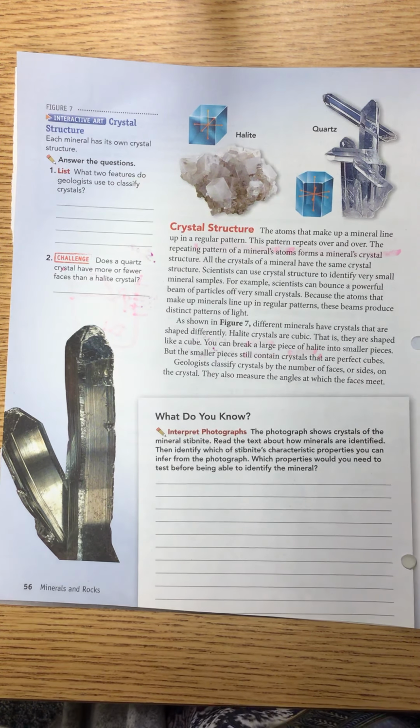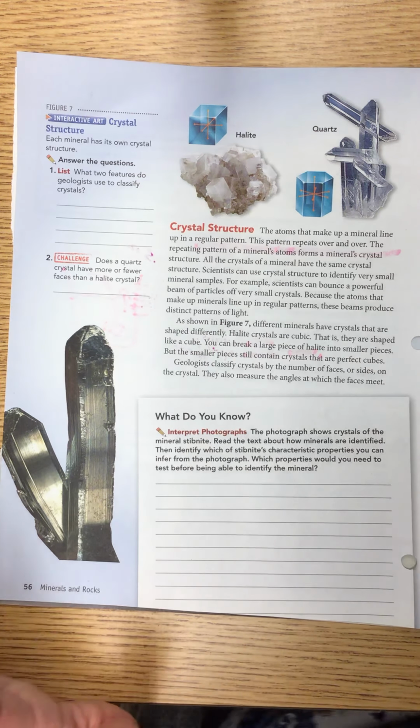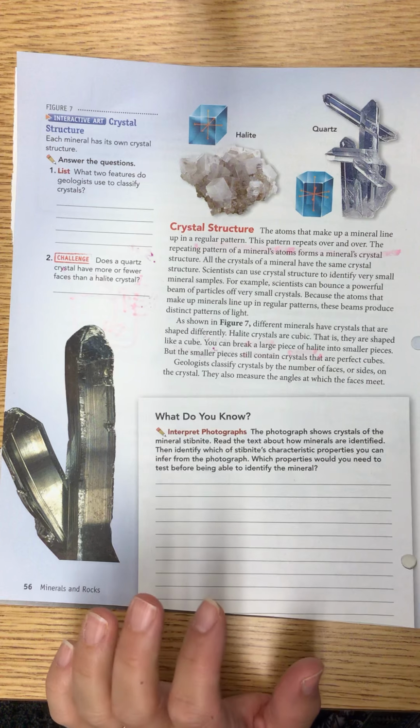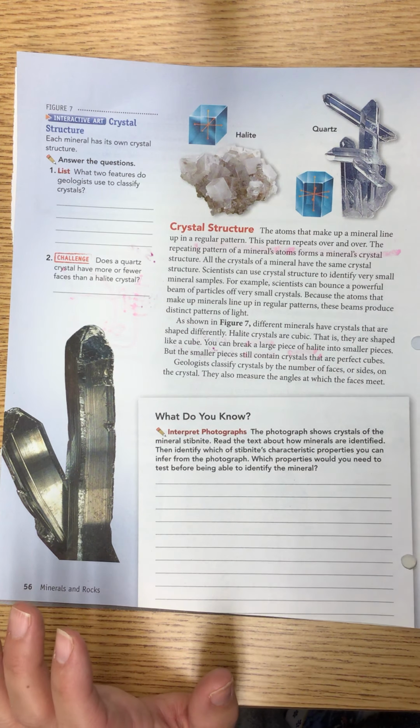Crystal structure. The atoms that make up a mineral line up in a regular pattern. The pattern repeats over and over. The repeating pattern of a mineral's atoms forms a mineral's crystal structure. All the crystals of a mineral have the same crystal structure. Scientists can use crystal structure to identify very small mineral samples.